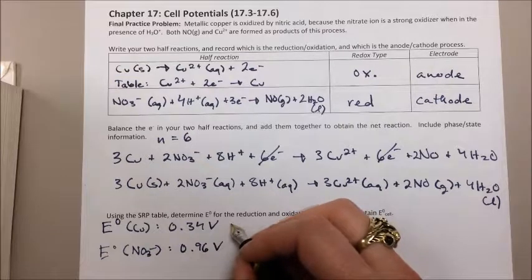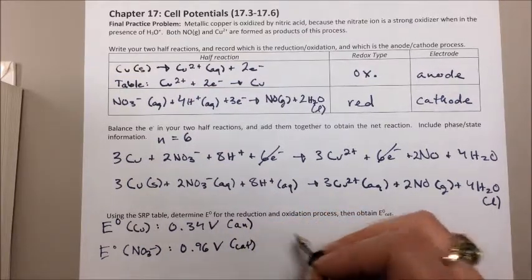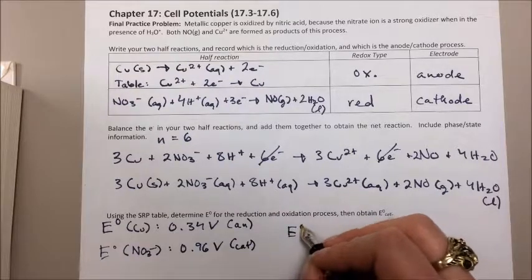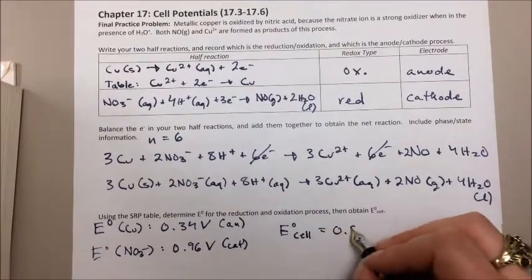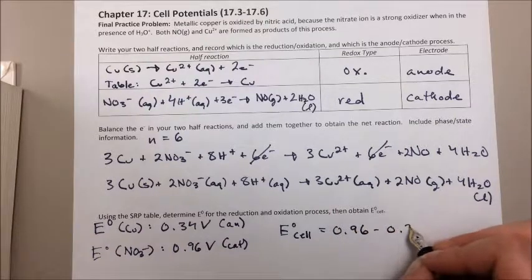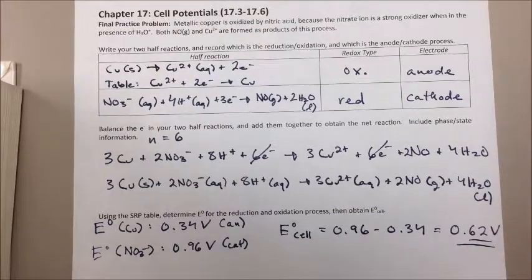We know that this one is our anode, this one is our cathode. Therefore, we're going to set up E0 cell equals 0.96 minus 0.34. The overall potential, therefore, is 0.62 volts.